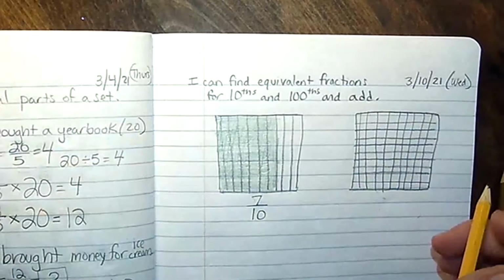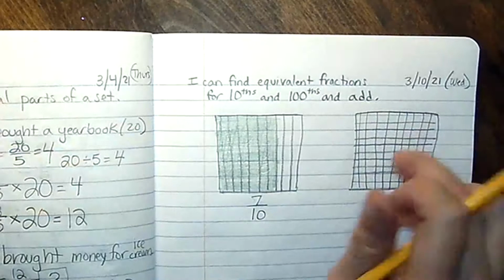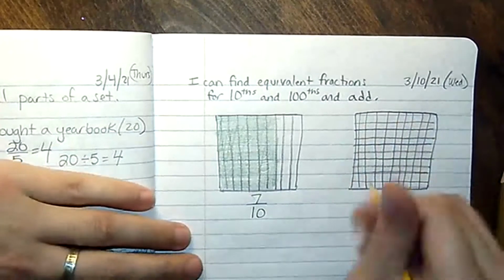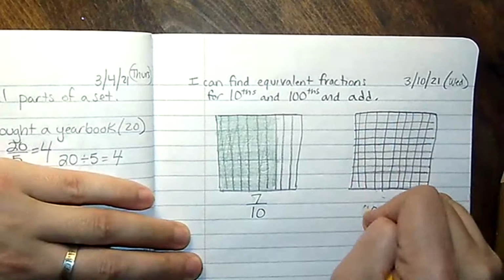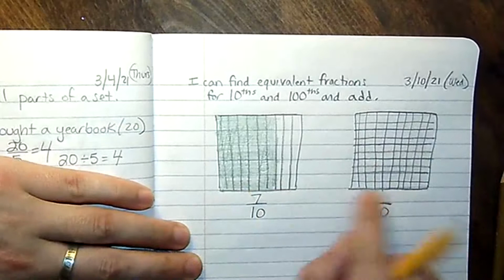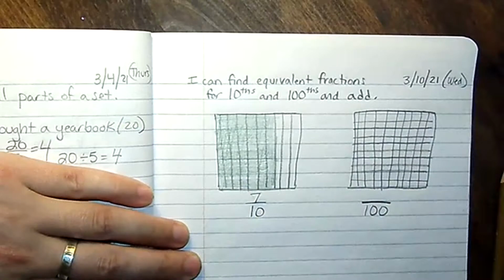And I know some of you can look at that and quickly tell me how many pieces are over here. There are 100 pieces. So this side I had split into tenths. This side I have split into hundredths.